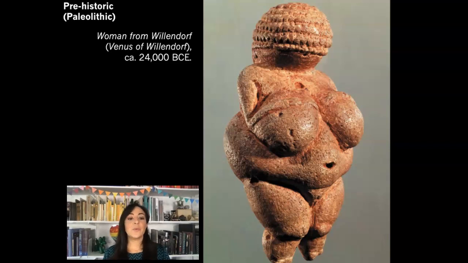Here we are with the woman from Willendorf, also referred to as the Venus of Willendorf. Oftentimes, I'll put in parentheses another title of the artwork, because these often have multiple titles or interpretations or translations. While the textbook refers to her as the woman from Willendorf, she's also referred to as the Venus of Willendorf. We'll get into that in a little bit.